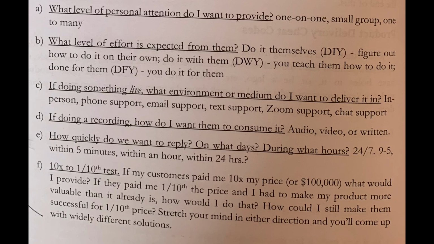If doing something live, what environment or medium do I want to deliver it in? In-person, phone support, email support, text support, Zoom support, chat support. If doing a recording, how do I want them to consume it? Audio, video, or written? How quickly do we want to reply? On what days? During what hours? 24/7, 9 to 5, within 5 minutes, within an hour, within 24 hours.